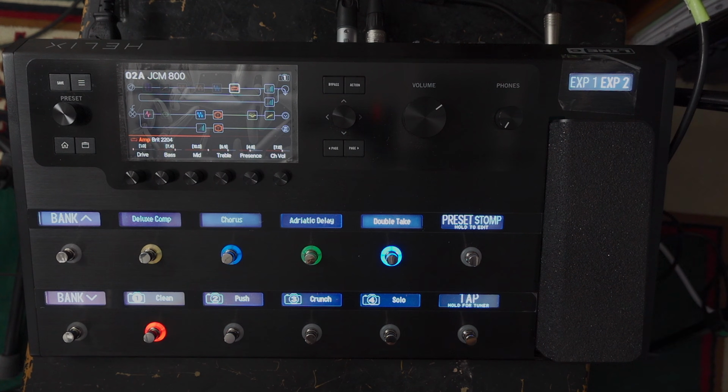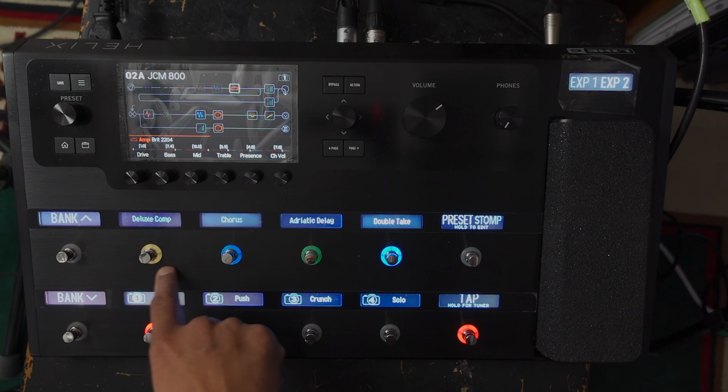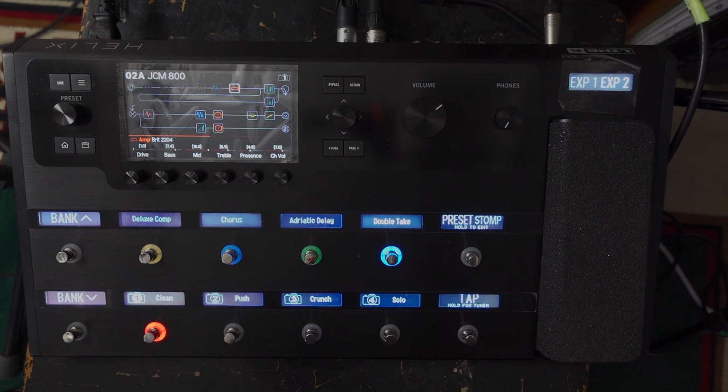Although the way I've got mine set up is along the bottom row here, and this is what I normally do, I have 4 snapshots, and along the top I have 4 effects that I can switch on and off within whichever snapshot I'm in. You can set it to be 8 snapshots if you want, or you can just have it in stomp box mode where you just have access to 8 different effects blocks. But this is my default. This is normally what I have.